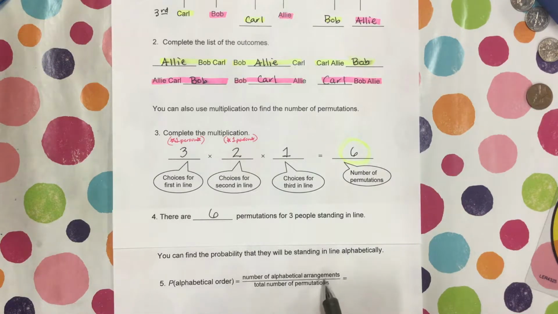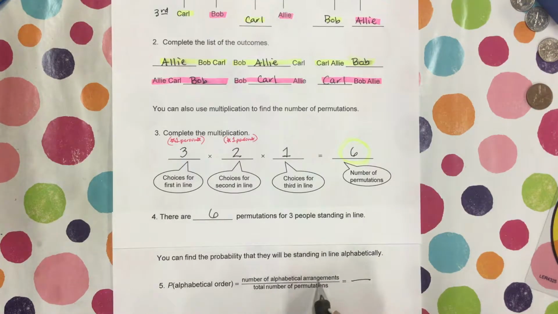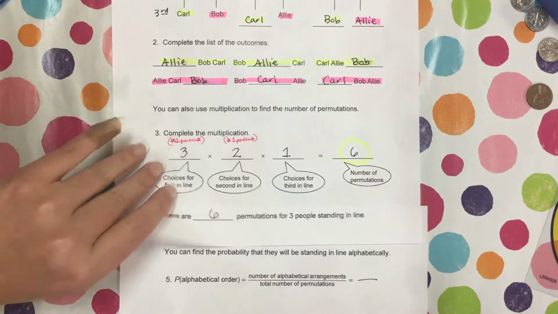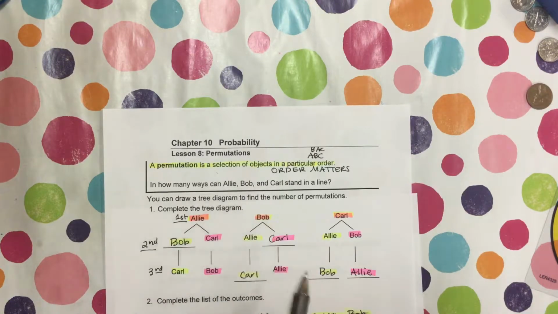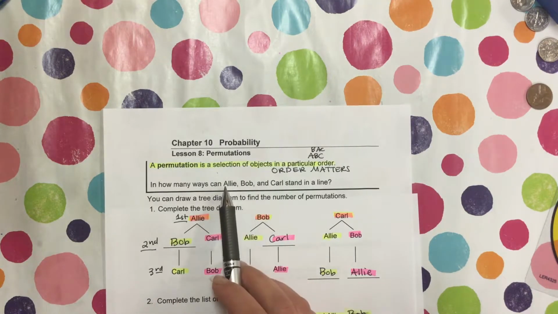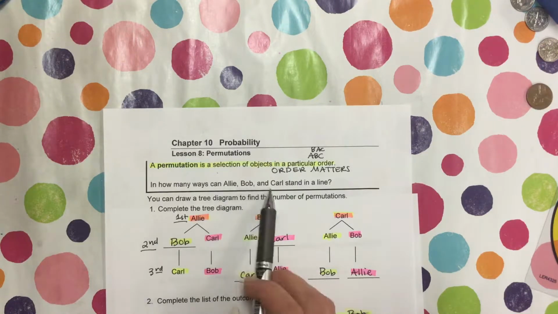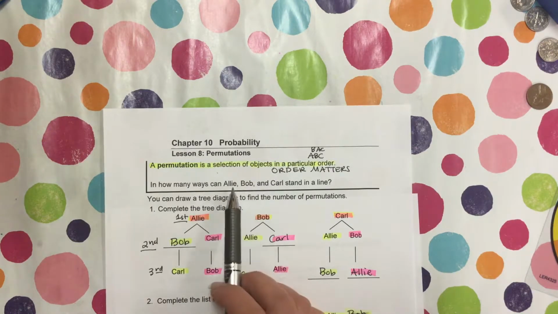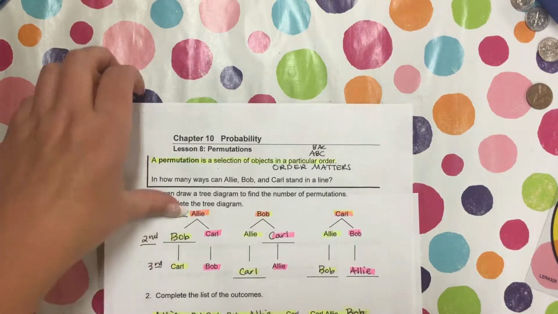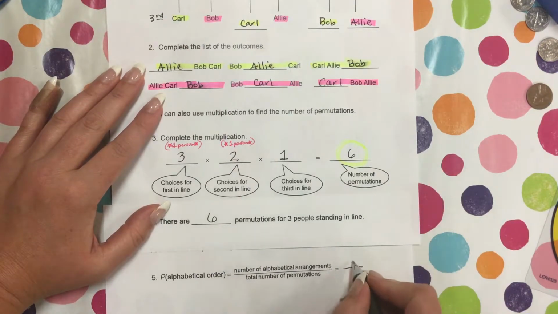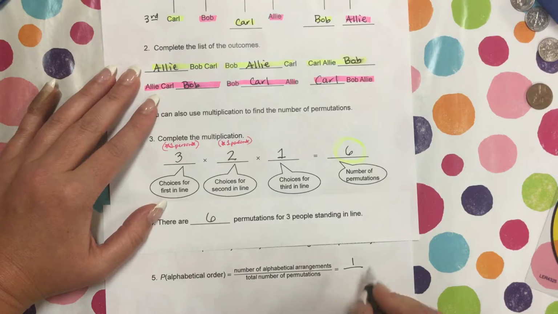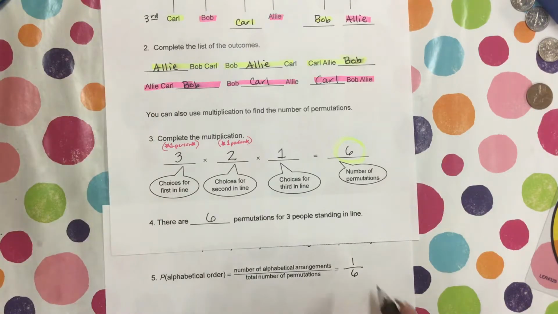We need to know the favorable outcomes. It's the number of alphabetical arrangements. So if we have Allie, Bob, and Carl, how many ways are there to have this in alphabetical order? There's really only one. Allie has to be first, Bob has to be second, and Carl has to be third. That is the alphabetical order. So there is only one favorable outcome for something being in alphabetical order. So that would be a 1 on top, and then the total number of permutations on the bottom, 6. And so that's the probability that they would stand in line in alphabetical order.